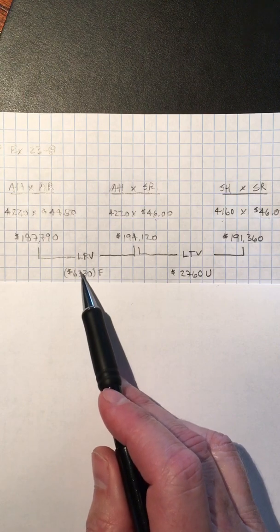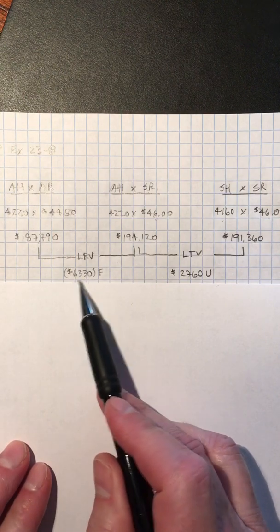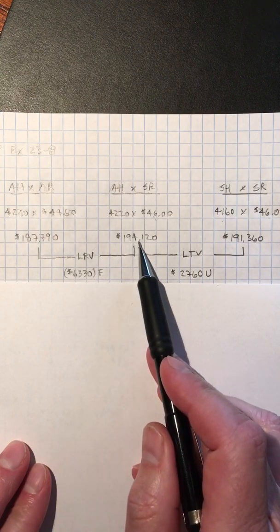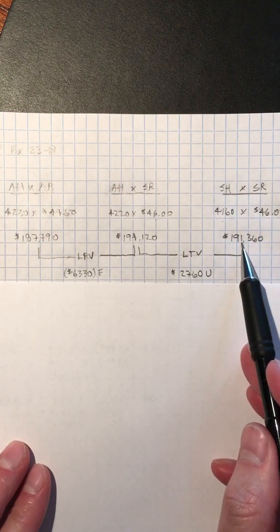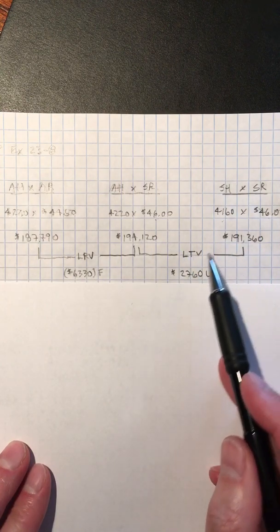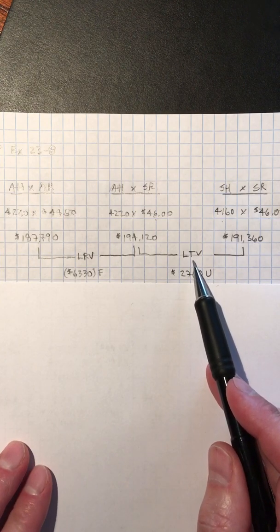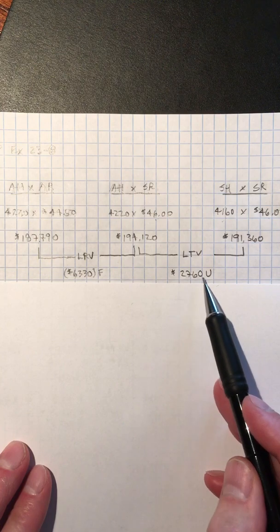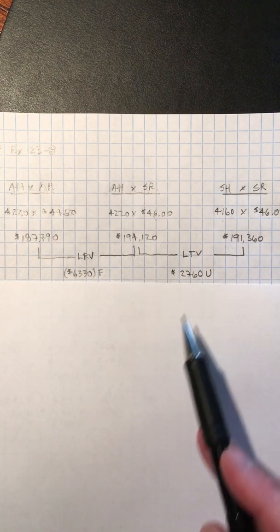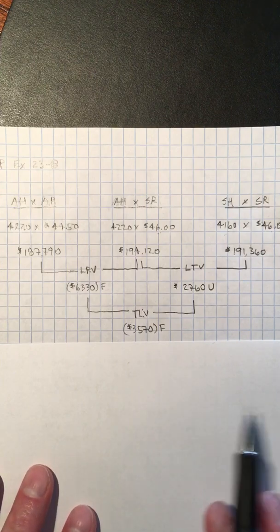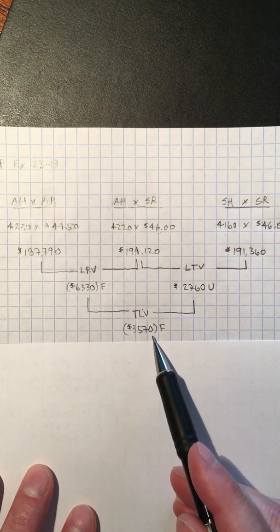As I predicted, our labor rate variance is favorable. It's a negative number, 6,330. Then I take 194,120 minus 191,360. I get an unfavorable labor time variance, or sometimes it's called a labor efficiency variance, of 2,760. Add these two together and I get an overall total labor variance that's favorable of 3,570.